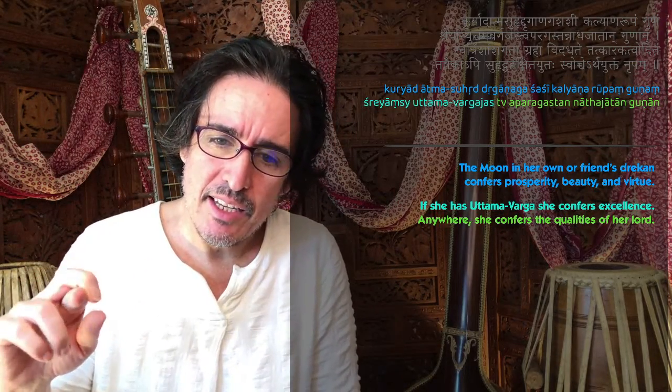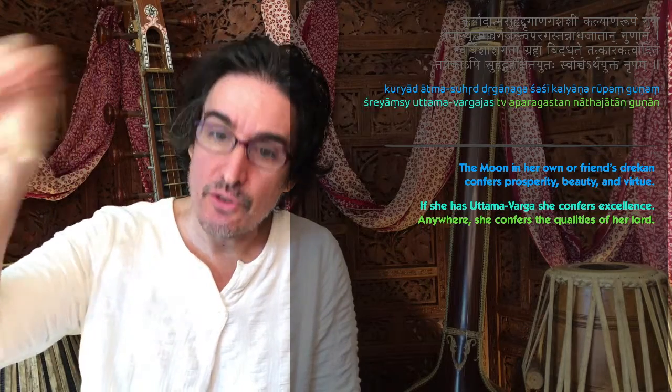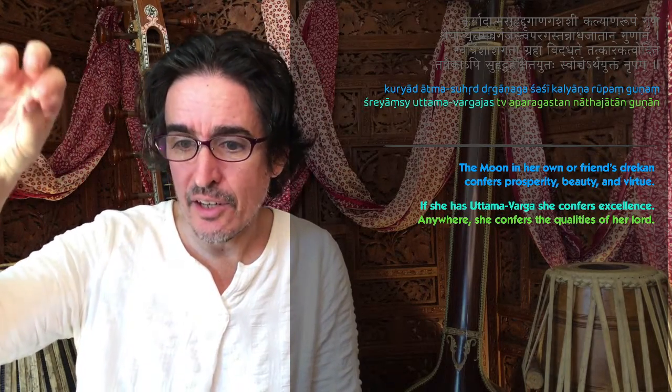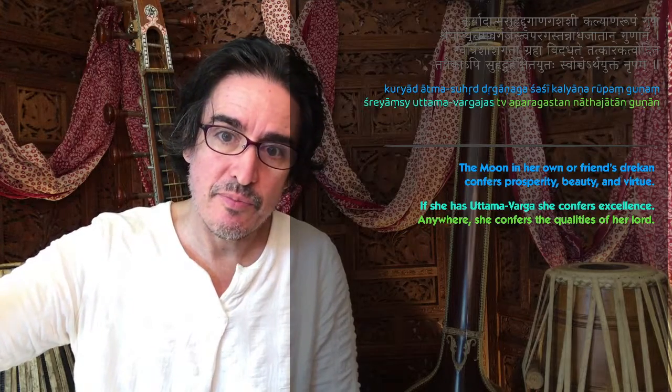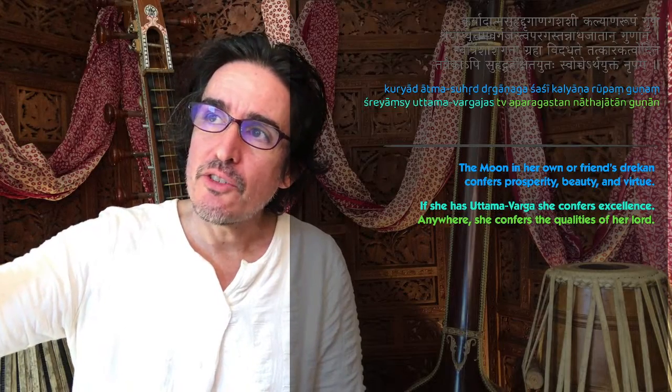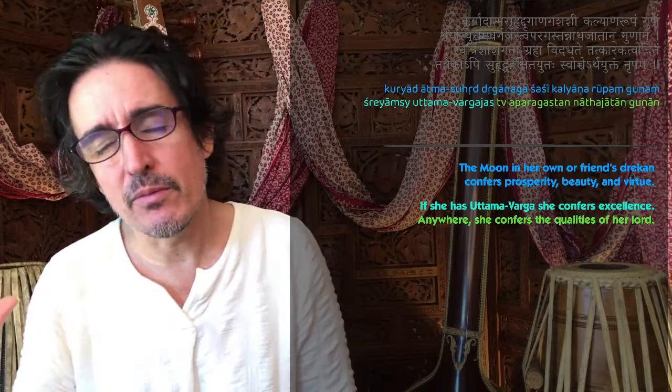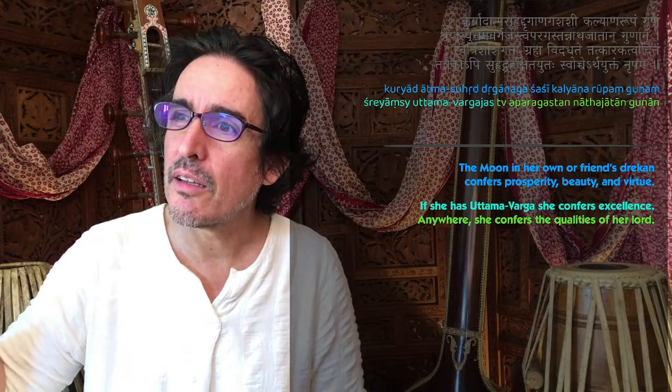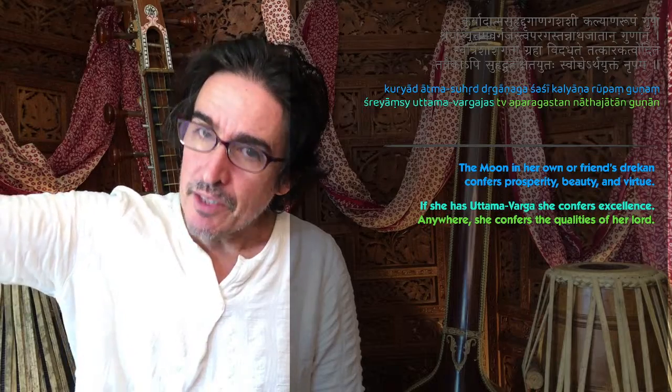So what he's really saying is, if in the Trekan the moon is in a friend's sign or its own sign, which is, Trekan will actually only be with the ruler, so he's not even mentioning exaltation, right? Trekan is governed by planets, not by signs. So if its Trekan belongs to itself or a friendly planet, then it's good.